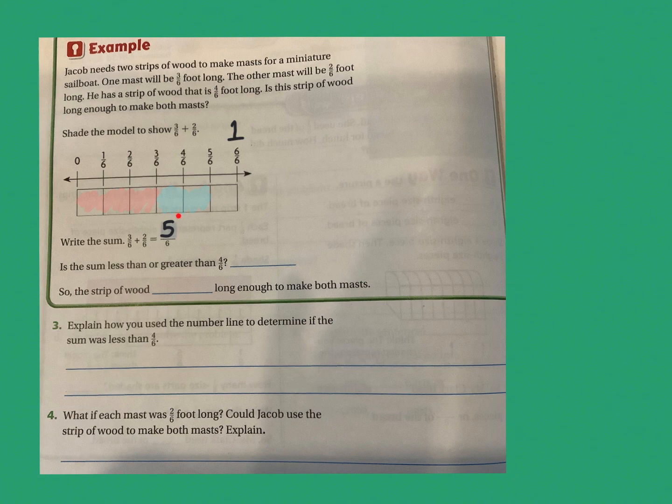Is the sum 5/6 less than or greater than 4/6? Well, if we have something cut into 6 equal pieces and we only have 4 of them, that's less than having 5 of them, right? And I can color this a different color. Down here, we only have 4/6 is what they said here. So is that enough to cover all 5/6? No. Is the sum less than or greater than 4/6? It's greater than 4/6.